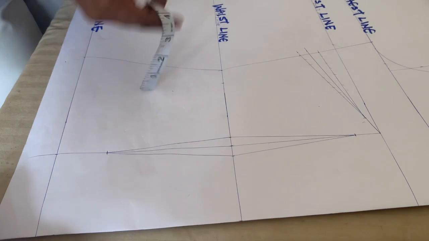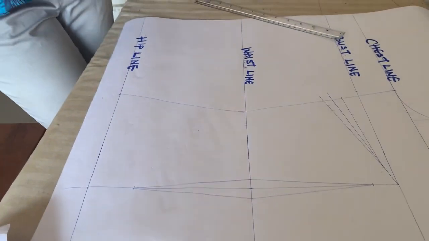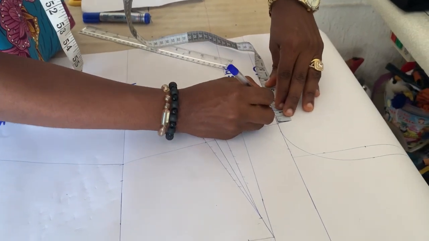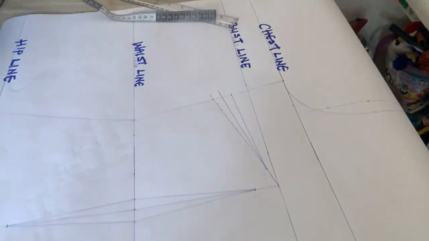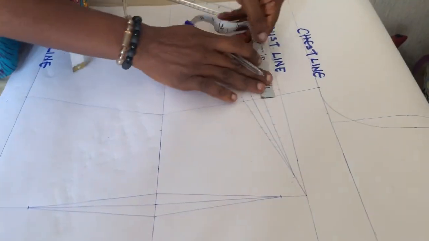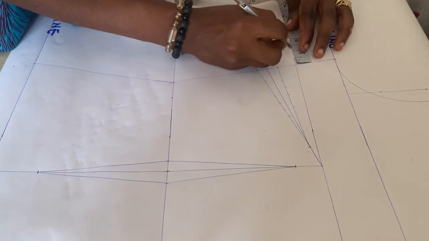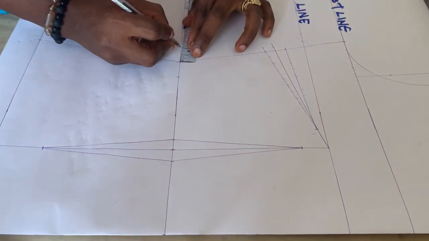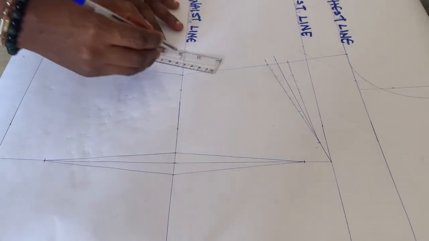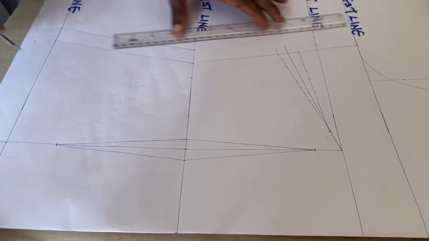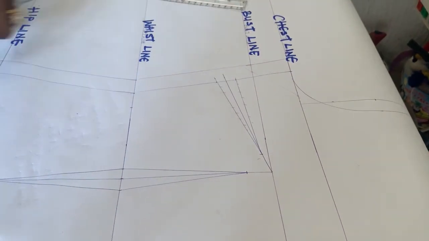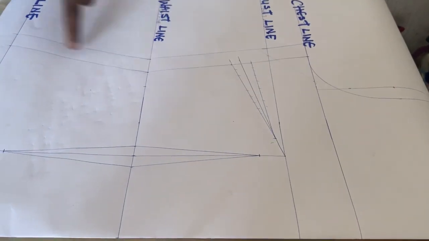Now I'm going to be adding my sewing allowance. You can add 1 inch. Let's just add 1 inch for the sake of this tutorial. So I'm going to be adding 1 inch to this bodice. That is our seam allowance.